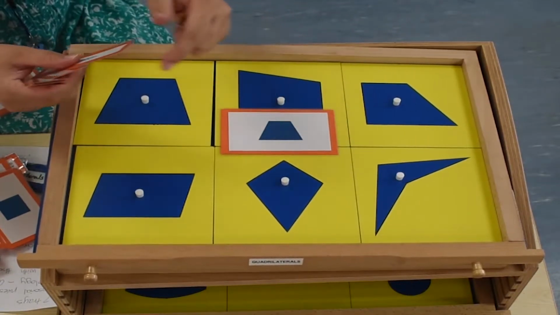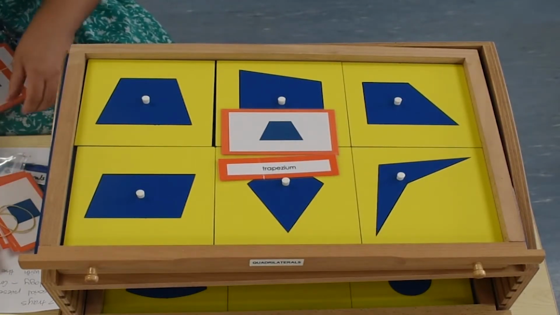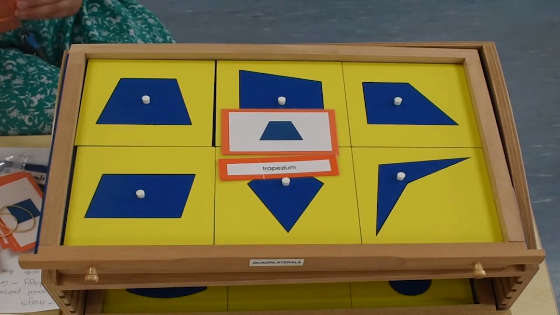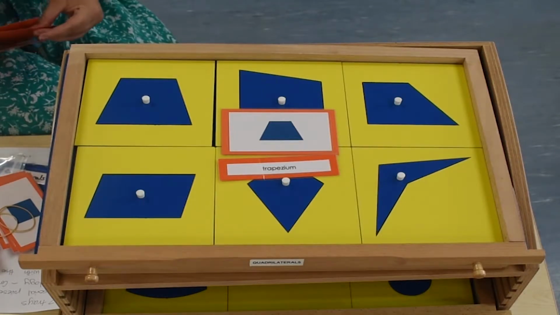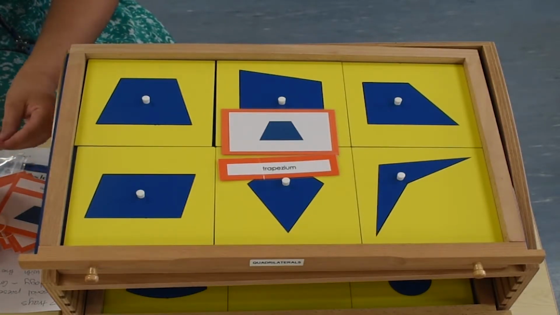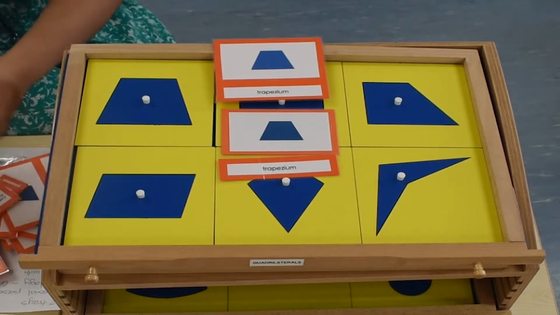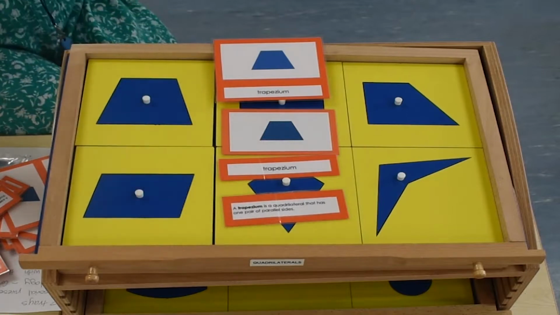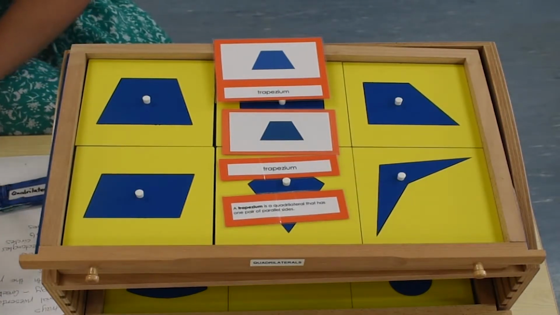So we have the trapezium, the card, and then we have correction cards if needed, but by this age, because we're introducing them one at a time, they don't often need it, but if they do, we do have the correction card, and there is a definition to go with it. Because, as I said, it's really important that we're starting to quantify and understand what is a trapezium.